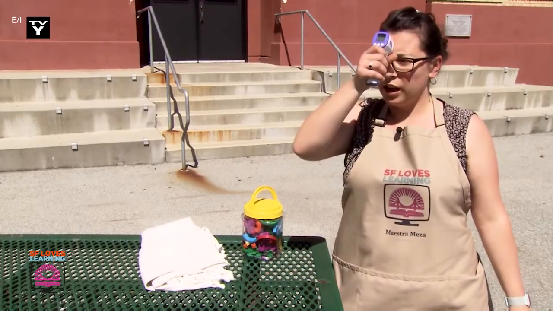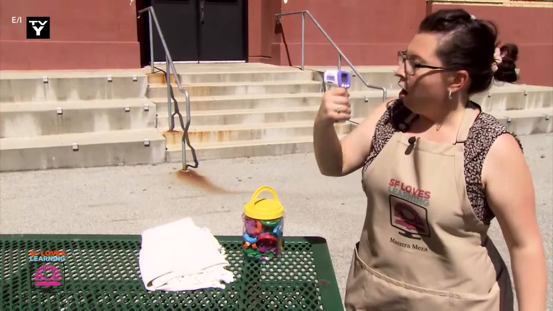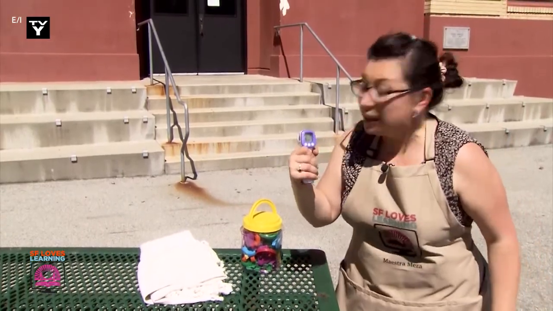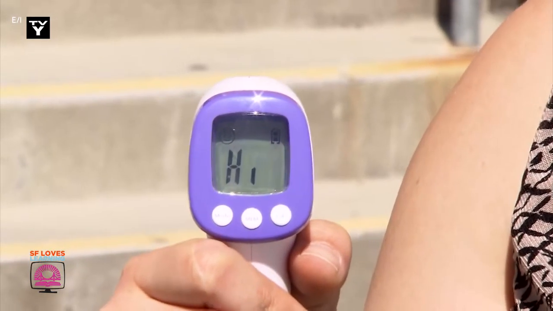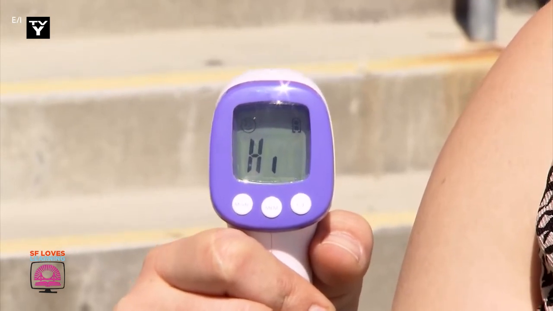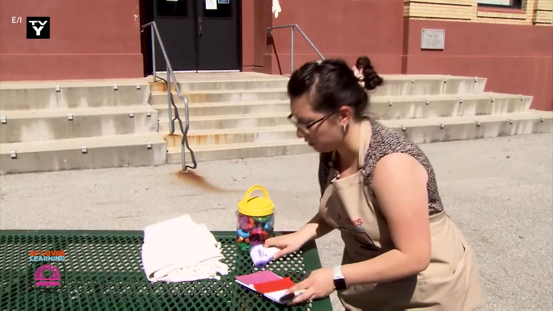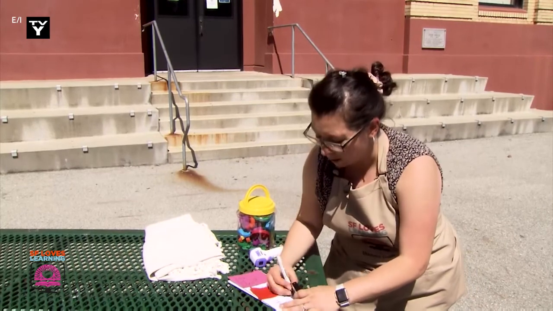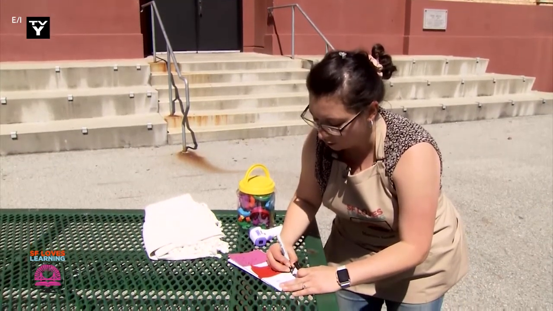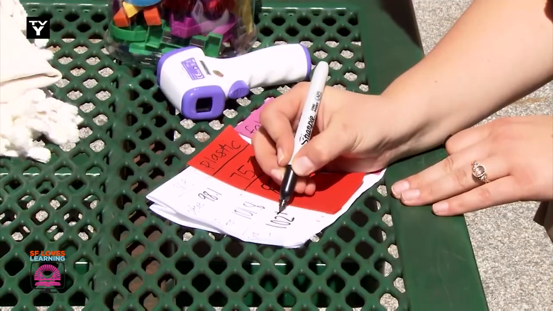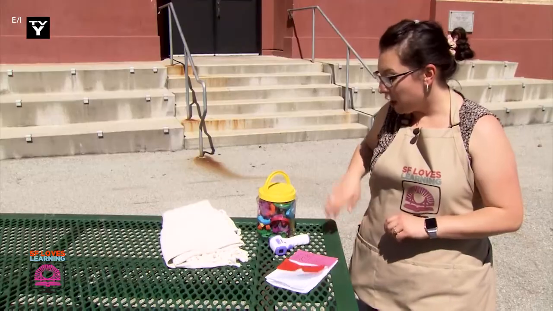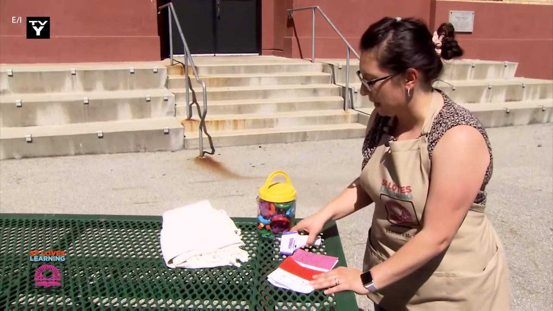Now I'm gonna read mine. Oh my gosh, high? That means it went over 102 degrees. Right, now I'm gonna write that temperature down. Because it didn't give us an exact number, I'm just gonna put 102 plus because it said high. And now we're gonna measure the temperature of the plastic bin.